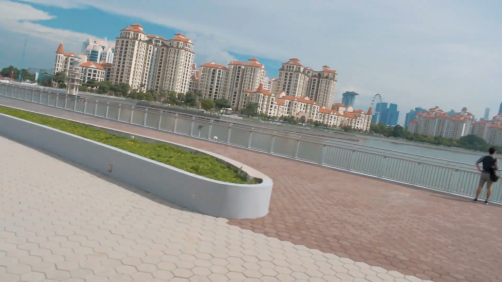Something I didn't realize before coming out to shoot was how hot it was going to be. And there's something going on over here at the Singapore Sports Hub. There's something down there. I'm not sure what's going on there today. Check out this view.